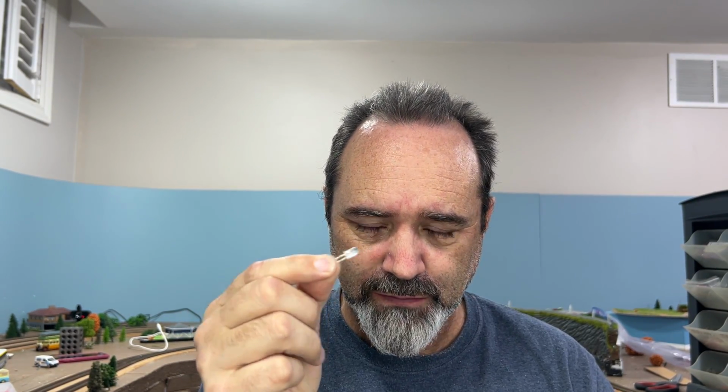My DC power controller pumps out around 18 volts. This little LED can only take around 3 volts before it pops, which means we have an excess of 15 volts that we need to make disappear. And that's what the resistor does. It basically sucks up all the extra voltage. So we need to suck up 15 volts.